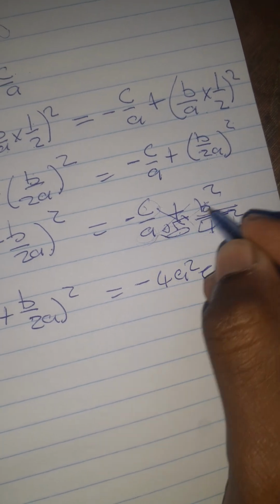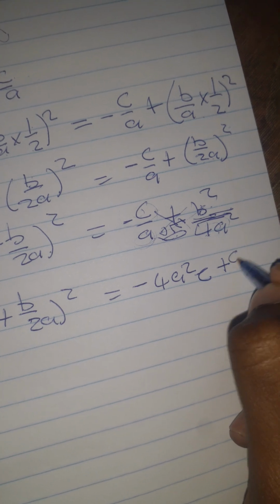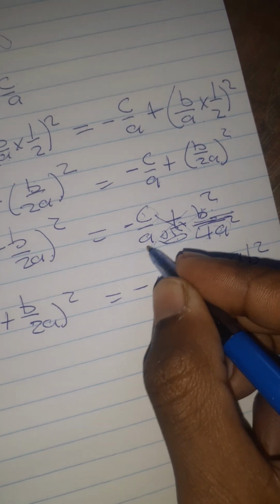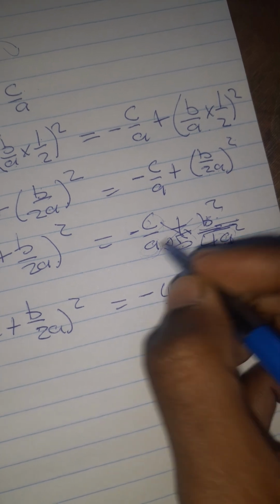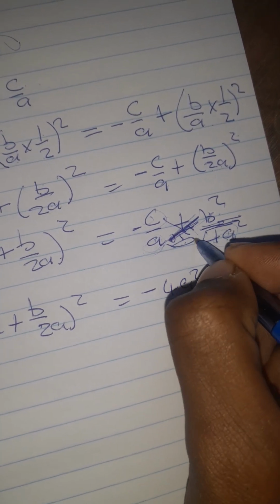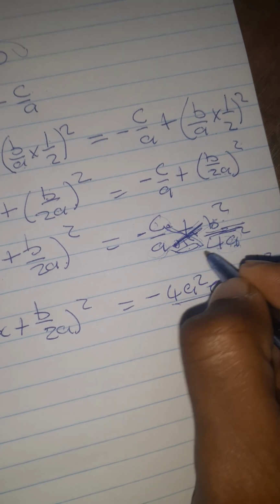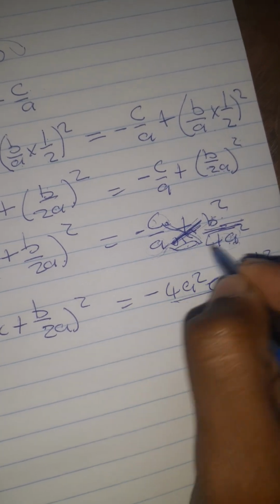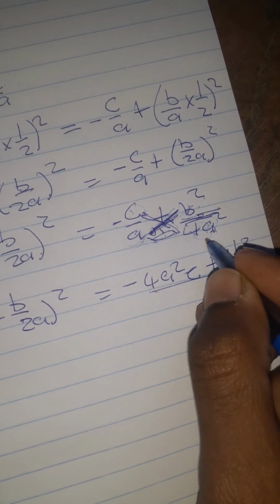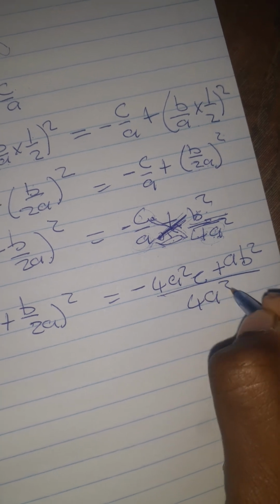And then a multiplied by b squared is going to be positive 4ab squared, divided by a multiplied by 4a squared. We took this numerator and multiplied it by this denominator, and then we multiply both denominators, so a multiplied by 4a squared is going to be 4a cubed.